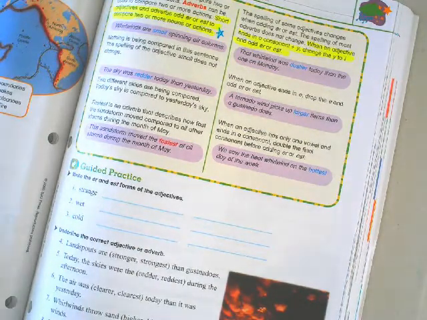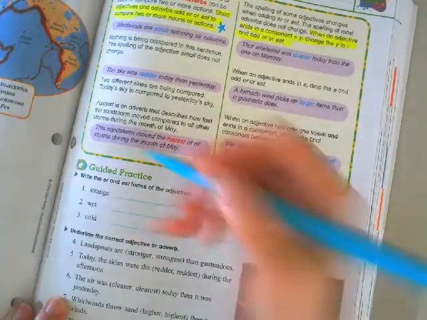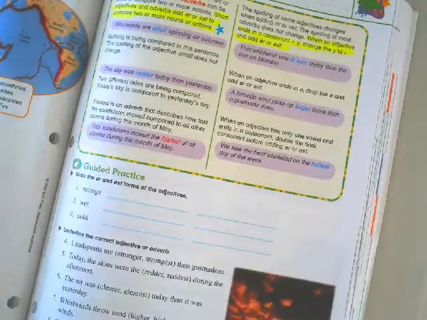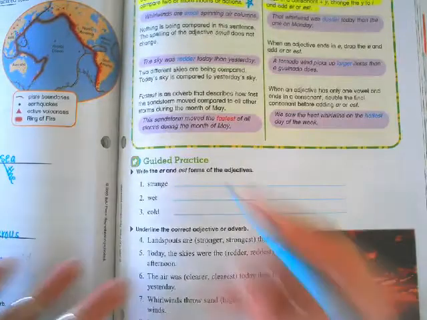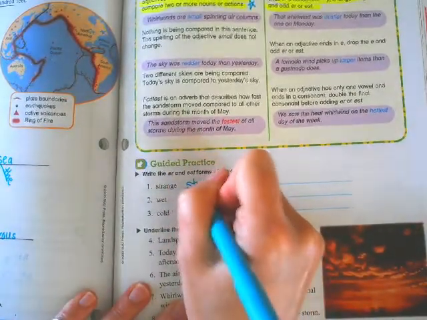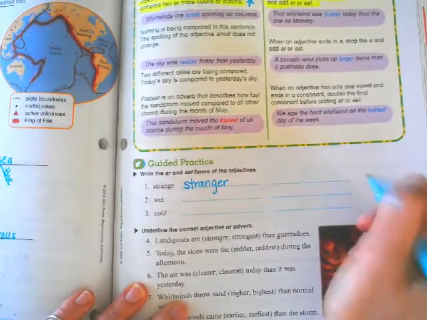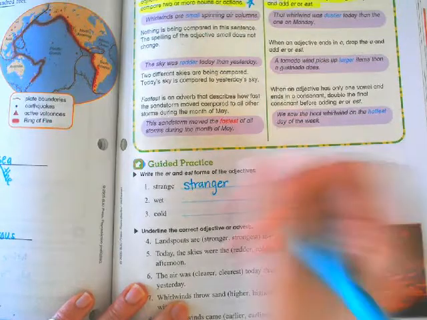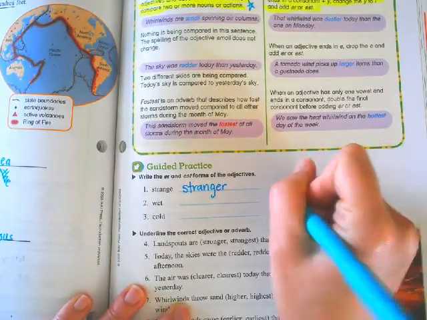All right, so guided practice. It says write ER and EST forms of the following adjectives. So for strange, we're going to change that to stranger. So we're going to drop the E and add ER. And then for strangest, you'll do the same thing, except that you're dropping the E and you're adding EST.